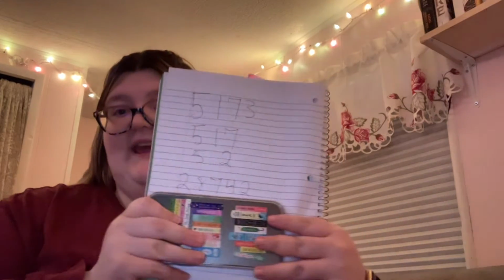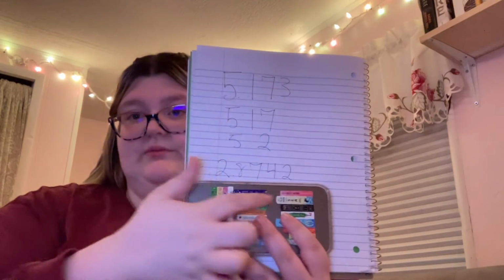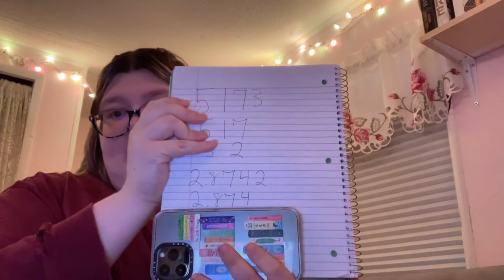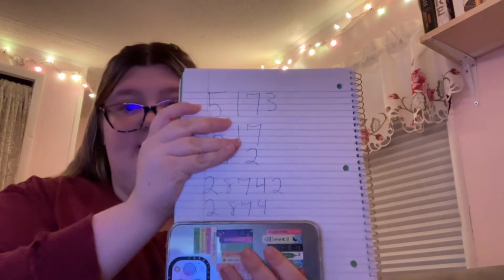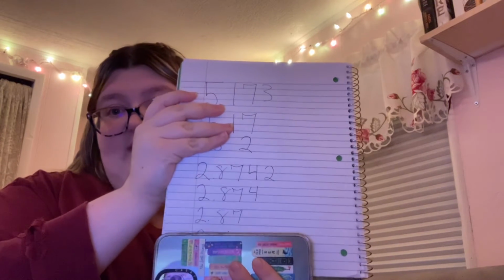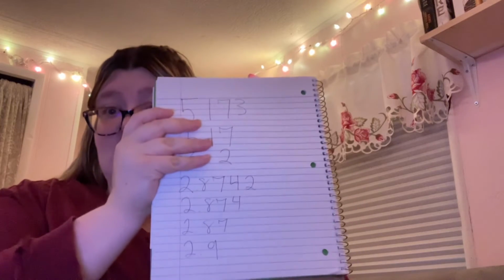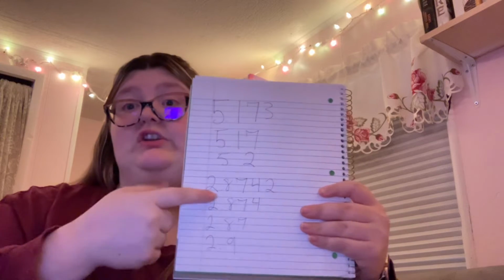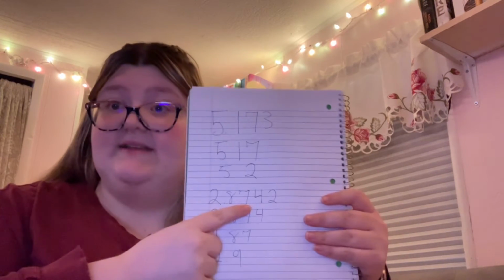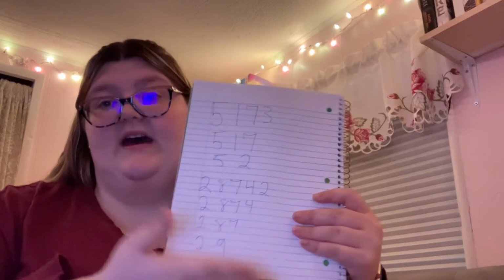So then we move on. 2.8742. Now 2 does not round, so then we're left with 2.874. 4 does not round. 2.87: 7 does round, so we end with 2.9. Again, back to the top, 2.87: 7 does round, so this would become 2.9. So I'm now 3 out of 3 examples that Madison has gotten correct.